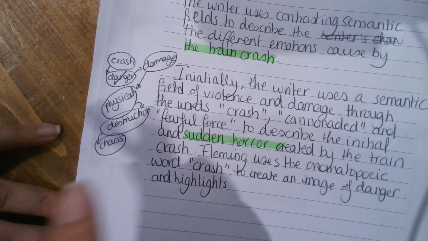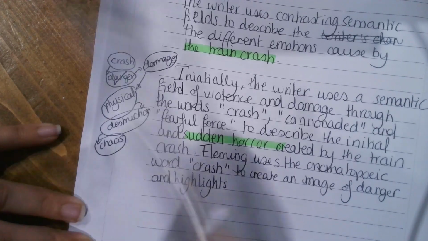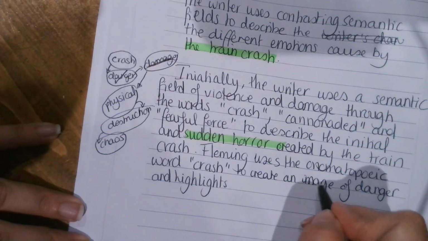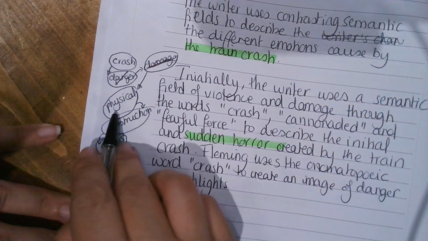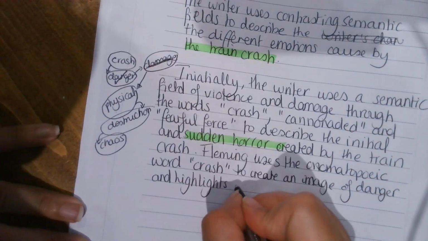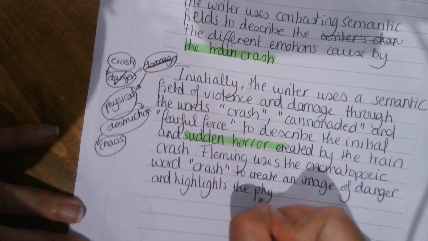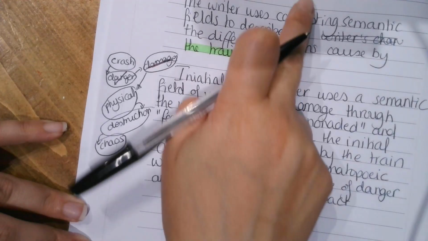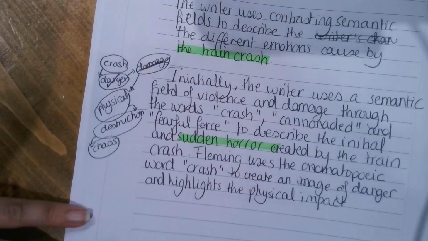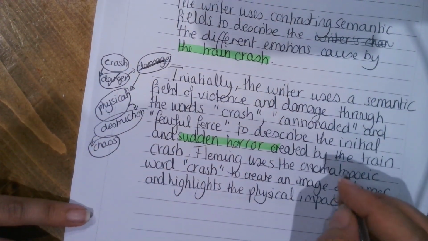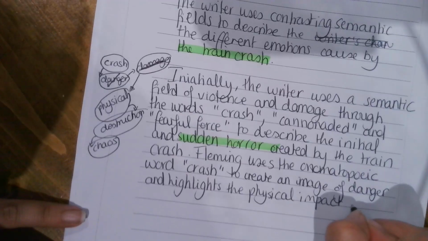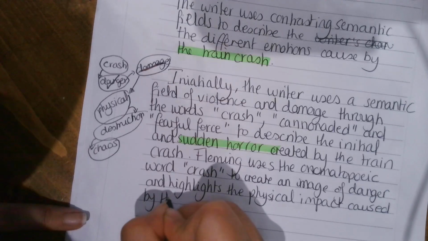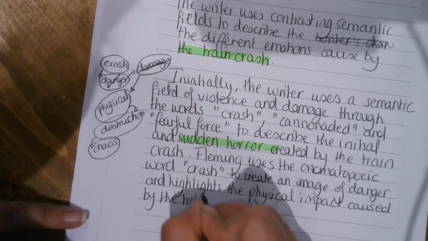Now I was going to put damage, but actually I've already written damage, so I'm going to get rid of that one. Image of danger and highlights the physical impact. So I'm going to just put that of the train crash. So making sure that I'm always answering the question. So the physical impact caused by the train crash.